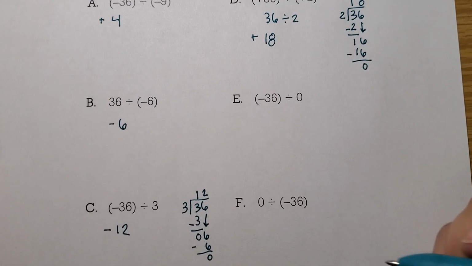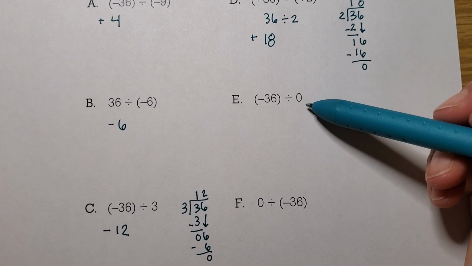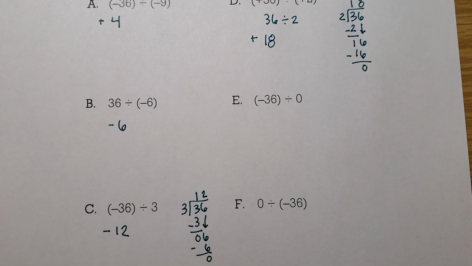Okay, now E and F are a little bit different because E and F both involve 0. As a reminder, anything divided by 0 is undefined. And anything that 0 is divided by is going to be 0, unless you're trying to divide again by 0.